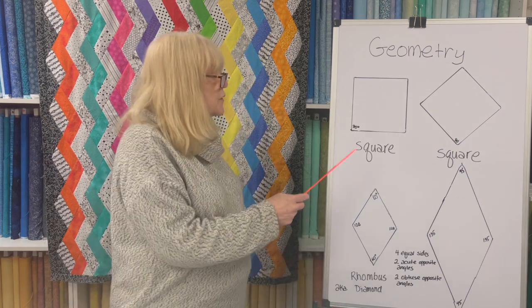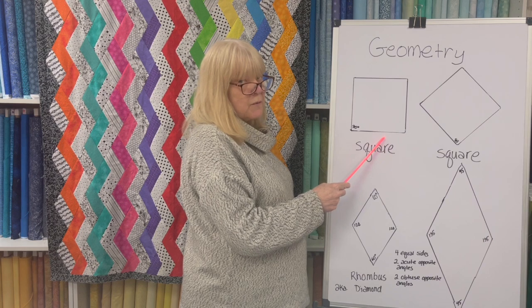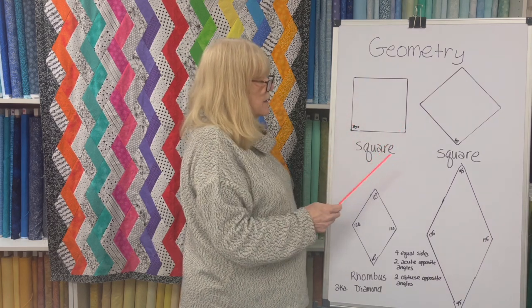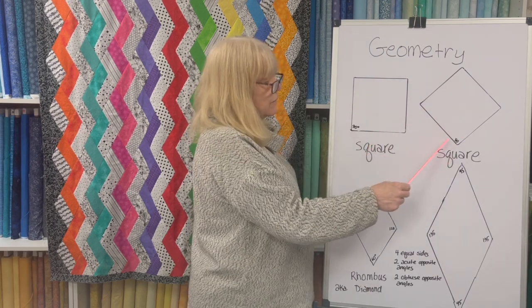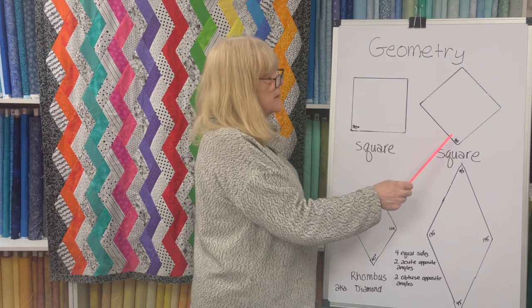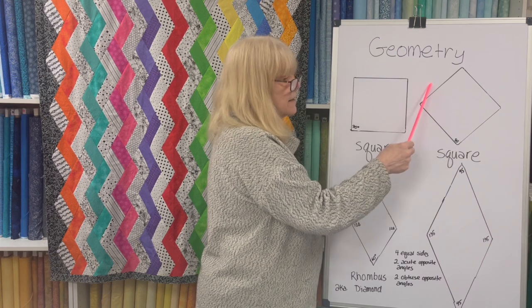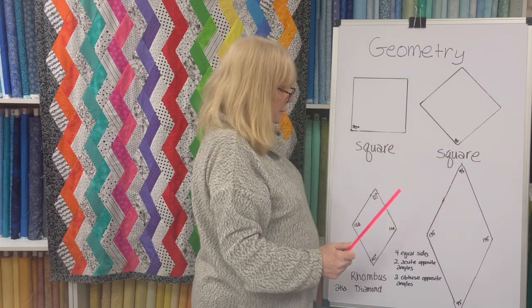What is a square? A square is a four-sided polygon, 4 equal sides with 4 90-degree angles. If you take this square and you turn it 45 degrees, it's still a square. It has 4 equal sides with 4 90-degree angles.